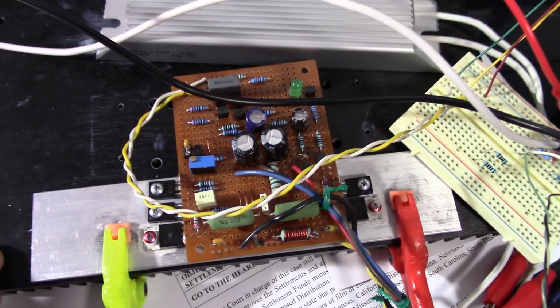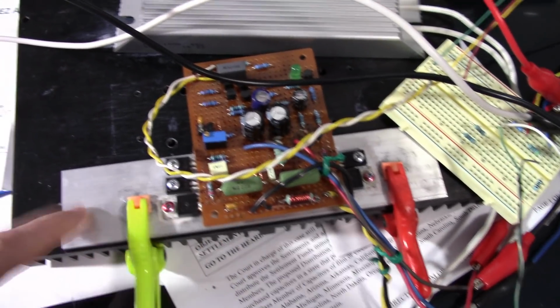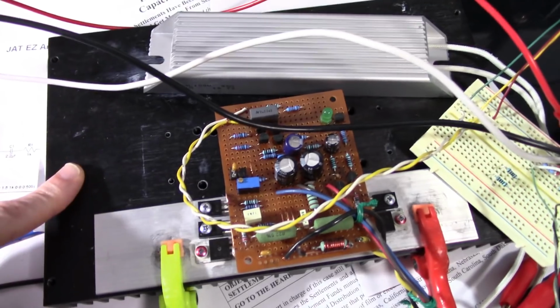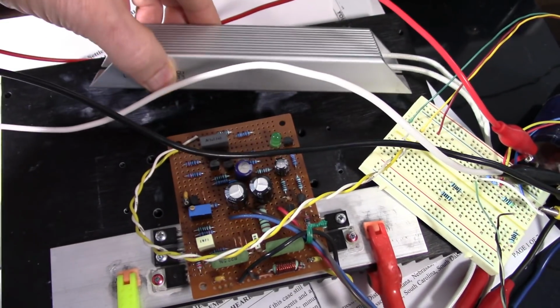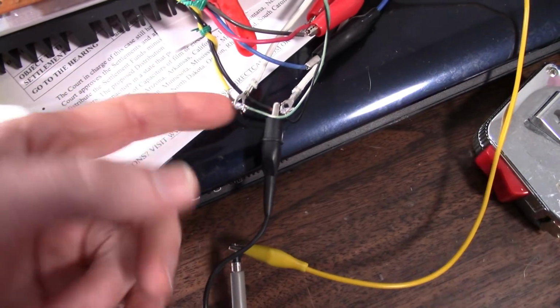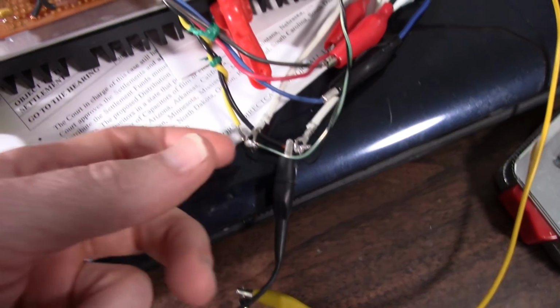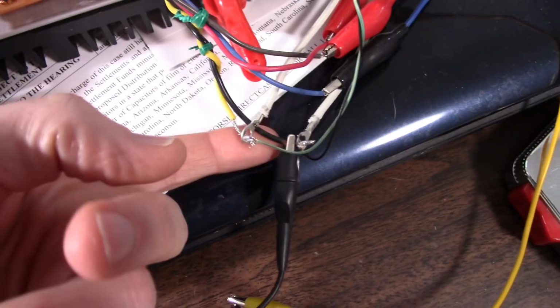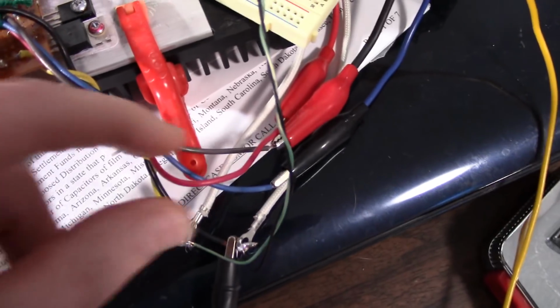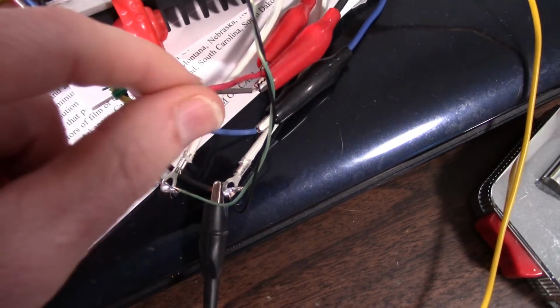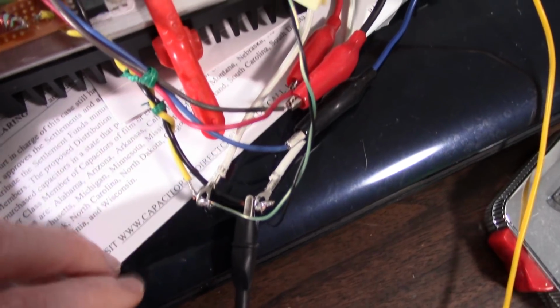Okay, it's all set up here. The circuit board's clamped down to this big heat sink. Here is the 100 watt 8 ohm load. Output leads I tack soldered so I won't have leads coming loose. Power supply, make sure nothing shorts. It might cause something to go bang.